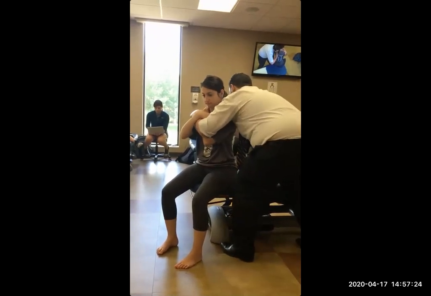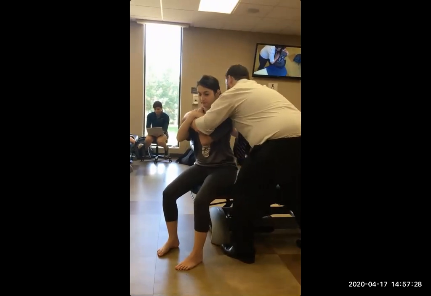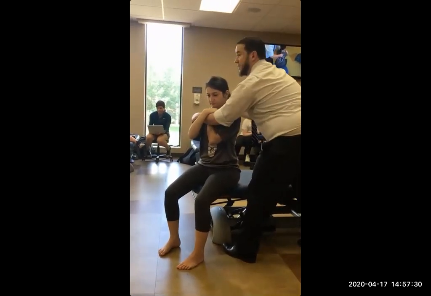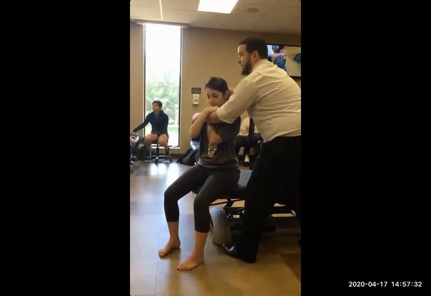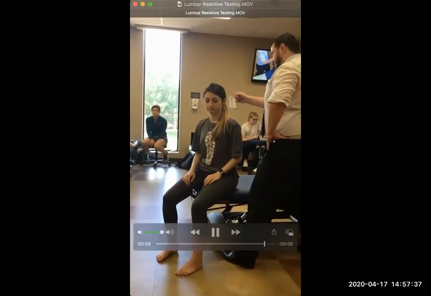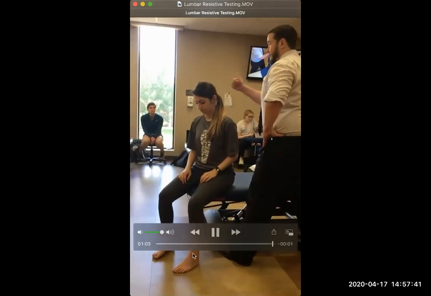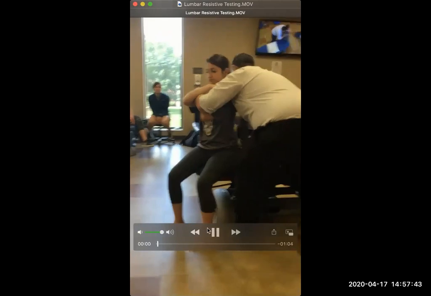Hold that there, don't let me rotate you. Mostly through the scapula here, a little bit through the arm on the other side, and trying to rotate her to the right, thereby testing left rotation. Resistive testing with that. And come to the other side, test the other side, lateral flexion and rotation. Let's go. Put that there, don't let me push you forward.